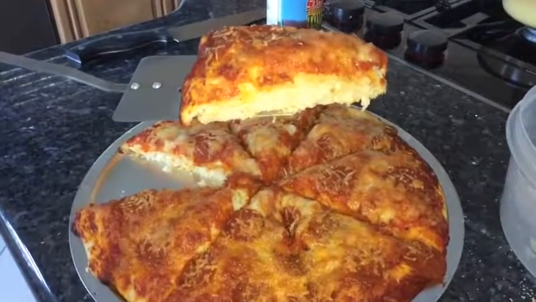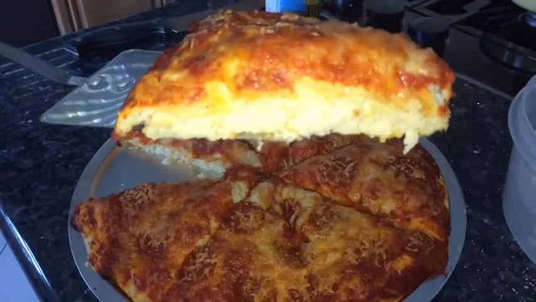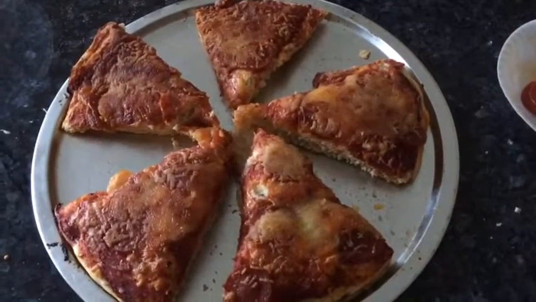We can see the evidence of carbon dioxide when we cut the finished product. All the tiny holes in the crust are caused by this gas. Now that is the end of our video.